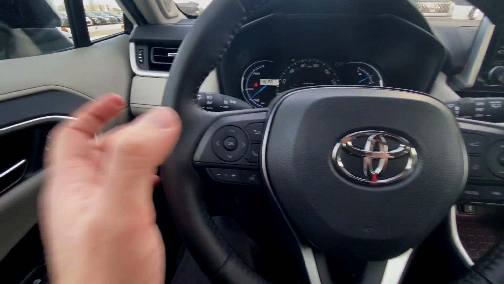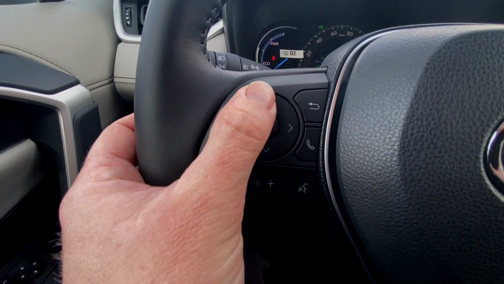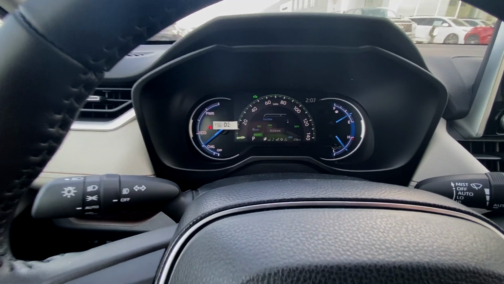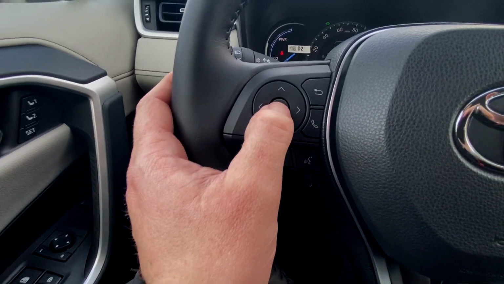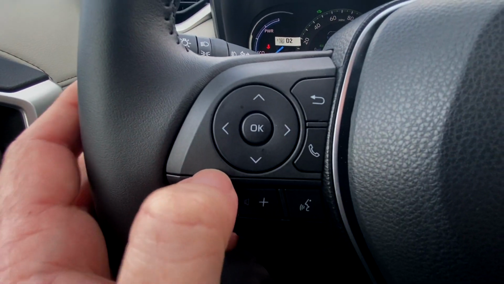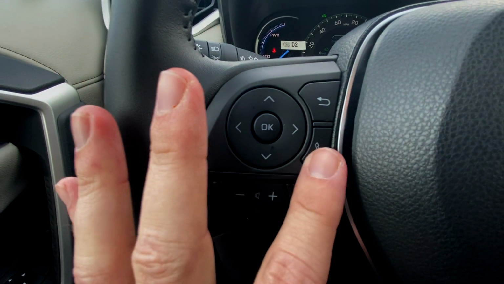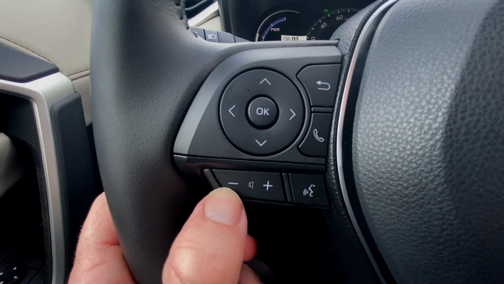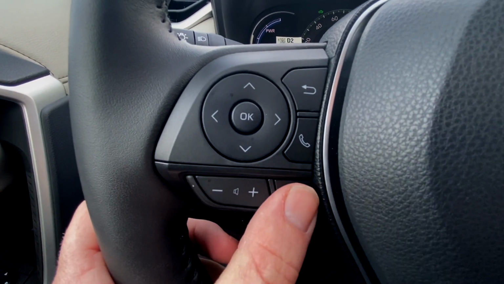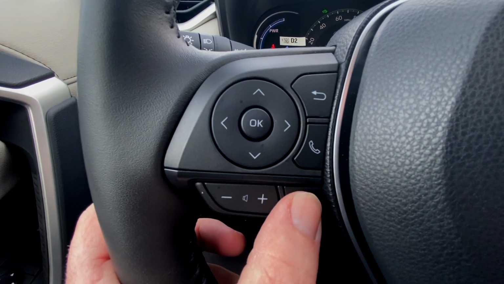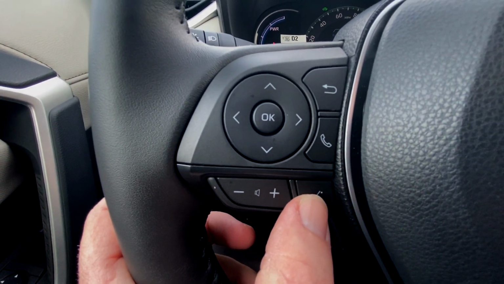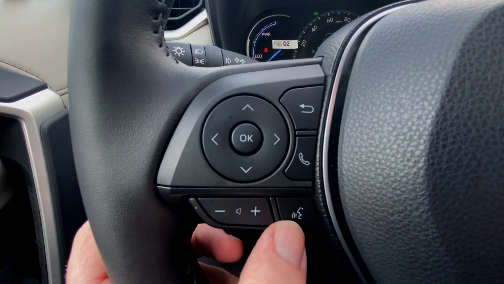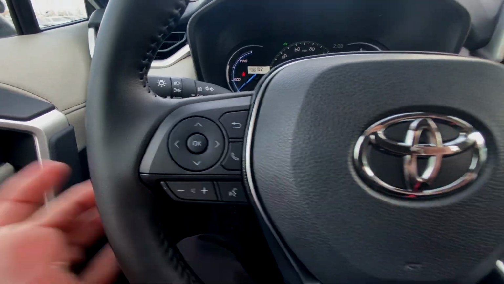Starting with the steering wheel, on the left side, this area right here controls the information screen in the middle. And then of course the OK button there helps you select things. This is your back button and your hang up and answer button for your phone. You also have volume and voice commands, which can be used for many different things, such as making phone calls, your navigation. Also can be used for things like Apple CarPlay and Android Auto.